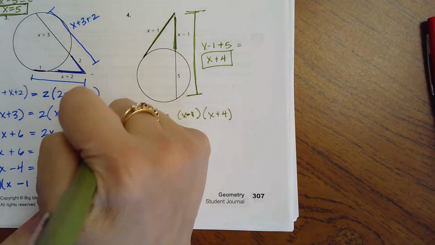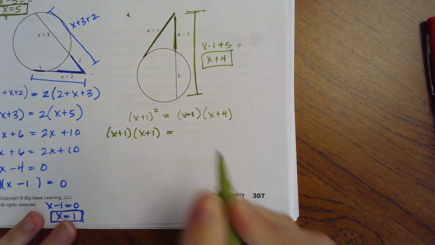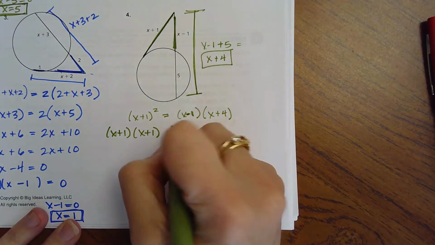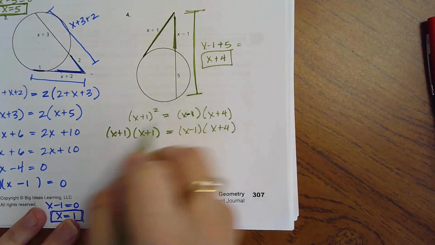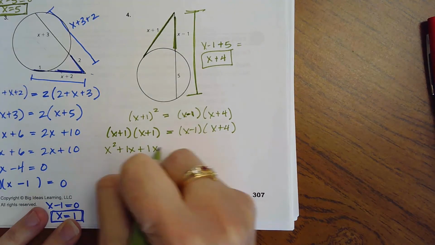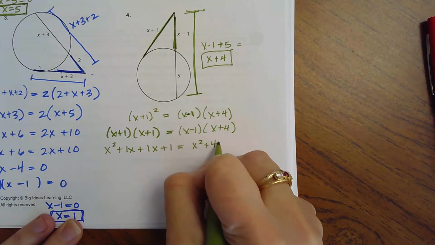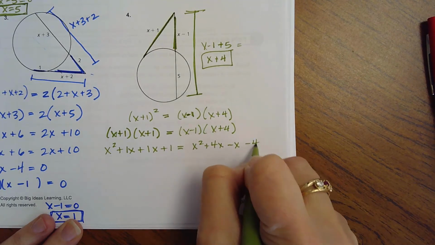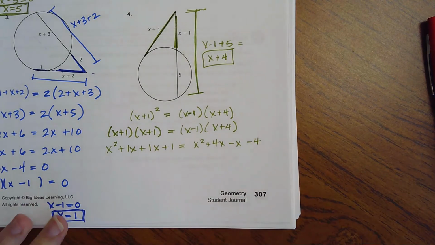Now you have to distribute. So remember when you square a binomial, you are not just distributing the square. You are foiling. So if I distribute this, I get x squared plus 1x plus 1x plus 1. And on this side, I would get x squared plus 4x minus x minus 4. I just distributed through the x and through the negative 1 on this side.